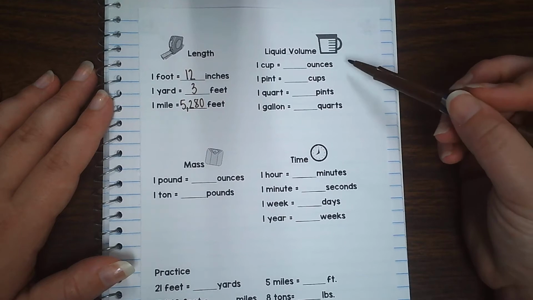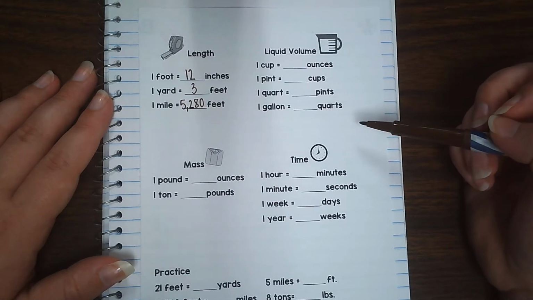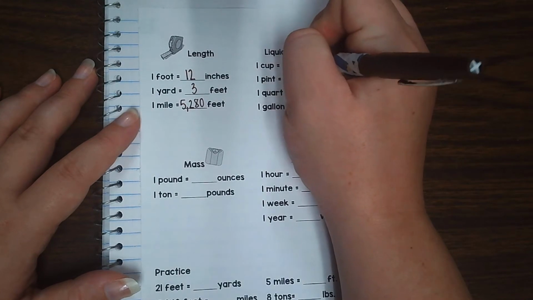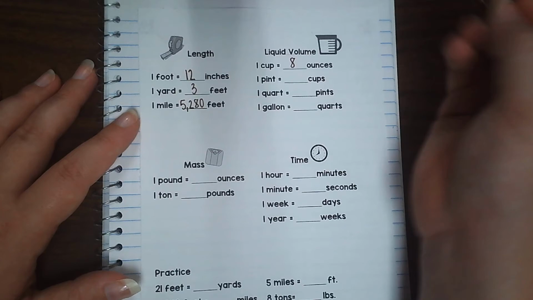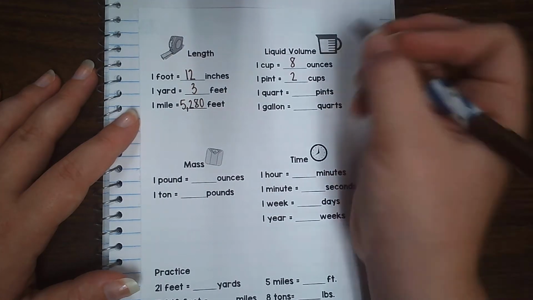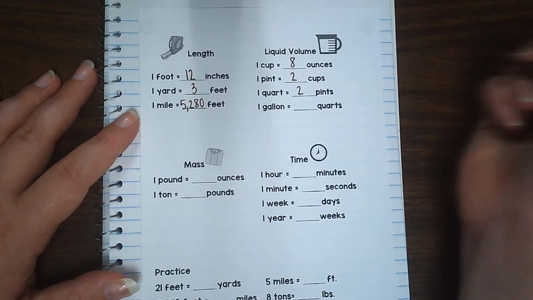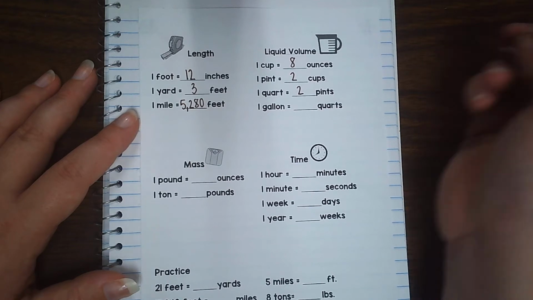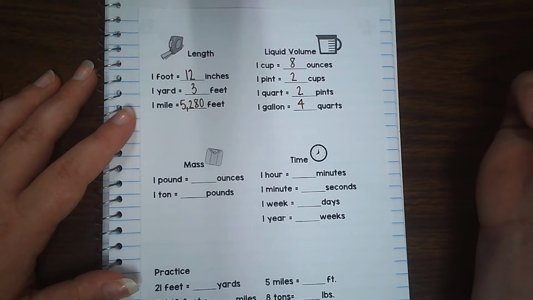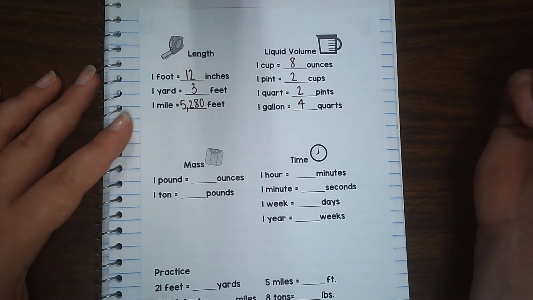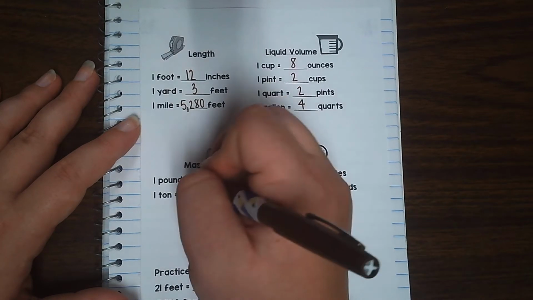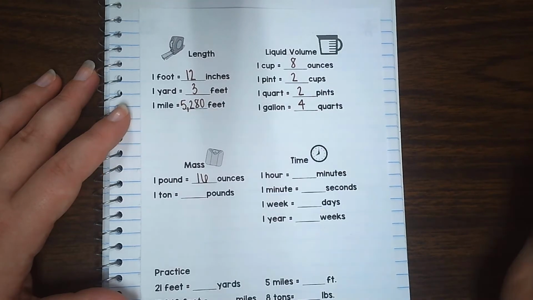Okay, we did a little bit of this with our land of gallon. 1 cup has 8 ounces. 1 pint is 2 cups. 1 quart is 2 pints. And 1 gallon is 4 quarts. Mass, 1 pound is 16 ounces.